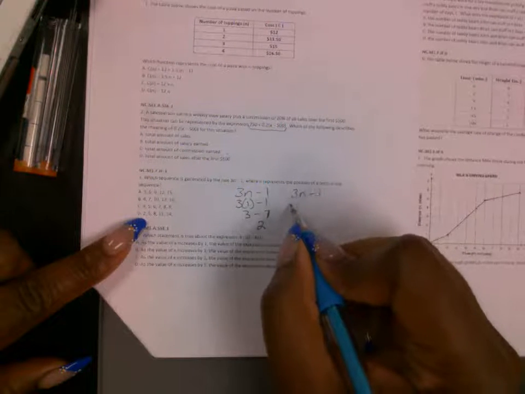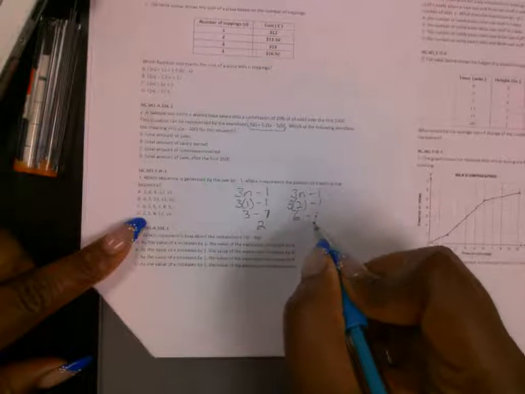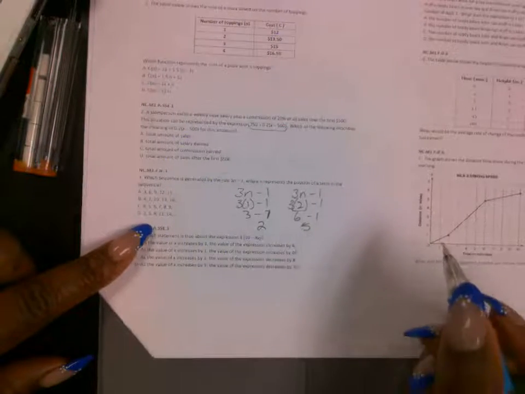3n minus 1, substitute 2. Okay, so this is 6 minus 1, which gives you 5. All right, so we already know what our answer is there.